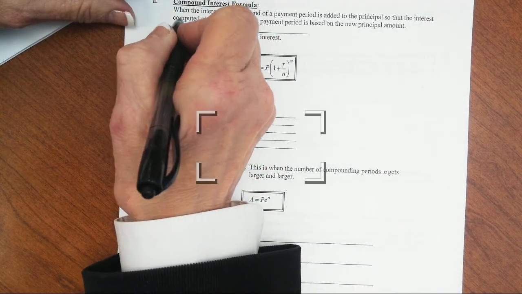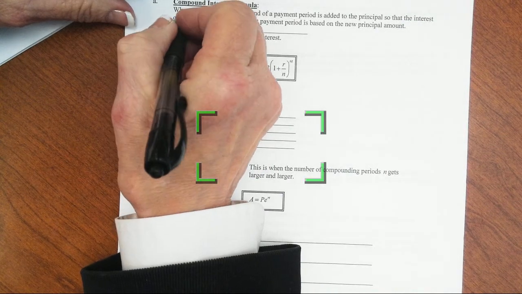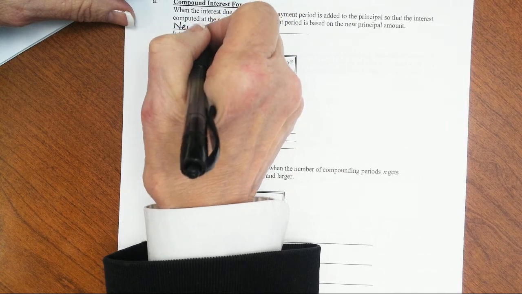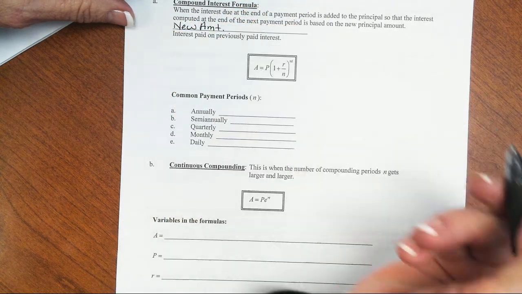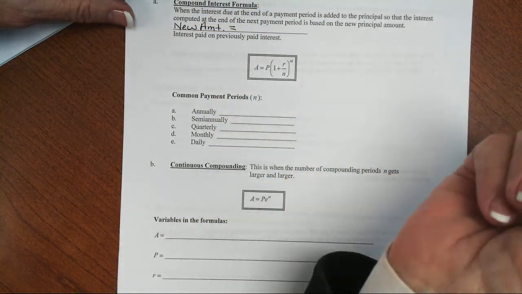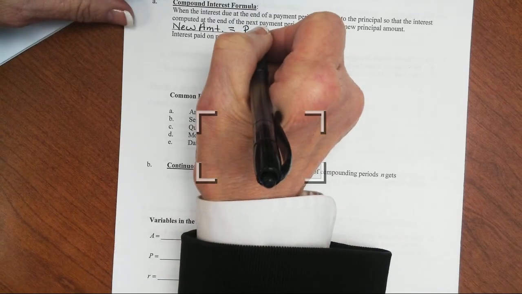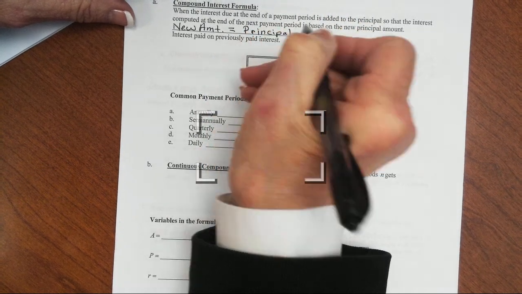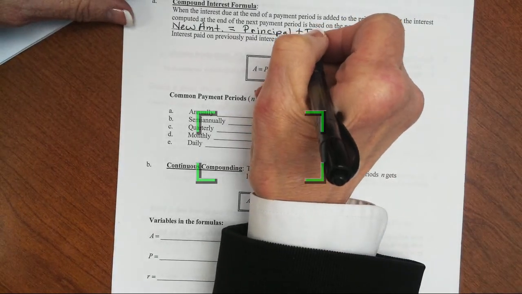But just so that you remember what compounding is, you put in a certain amount of money into a bank, usually money. Your new amount after a particular amount of time will include the principal that you deposited plus any interest that you have earned.